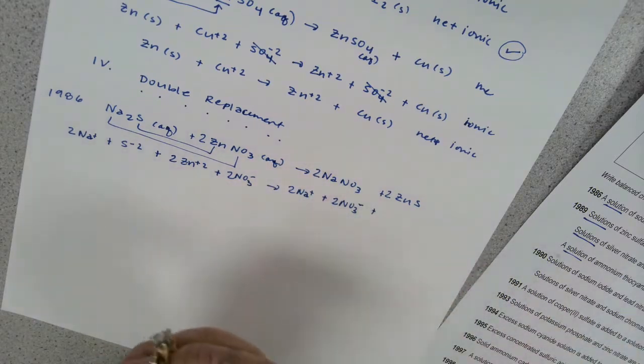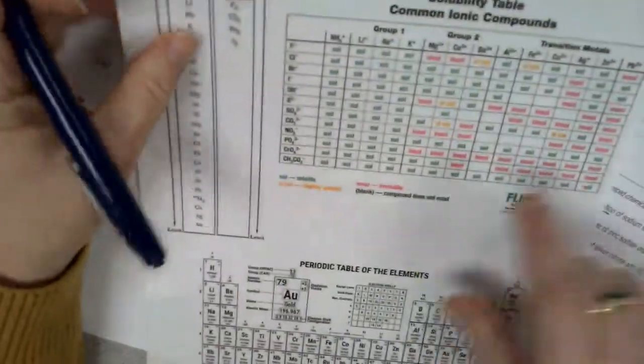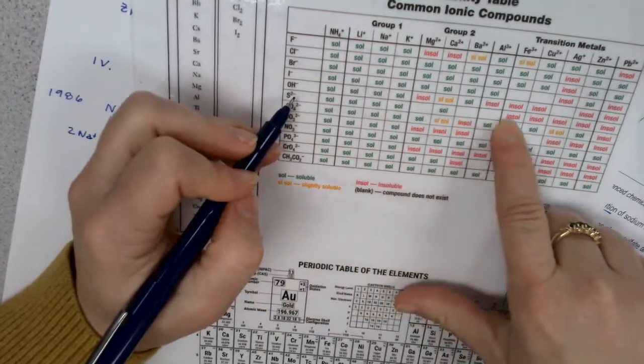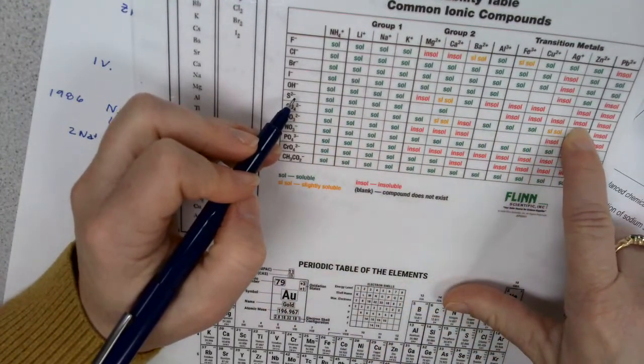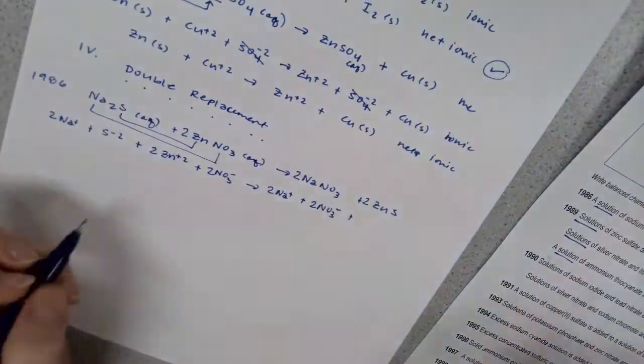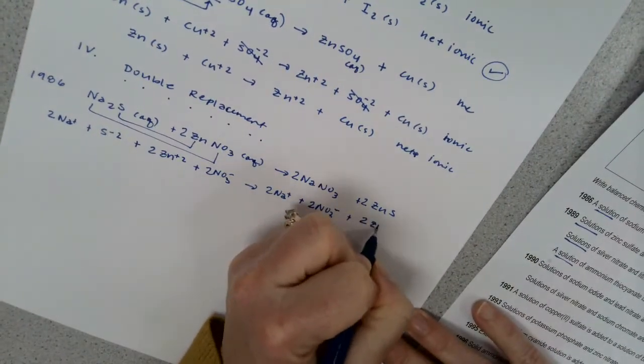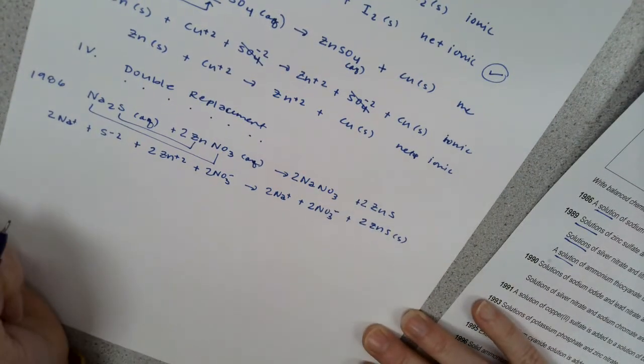Okay, so now we have to look at the zinc sulfide. So we look at sulfide, and we go over to zinc, and it says here it's insoluble. So that means we just bring it down like it is, 2 ZnS, and leave it as a solid.